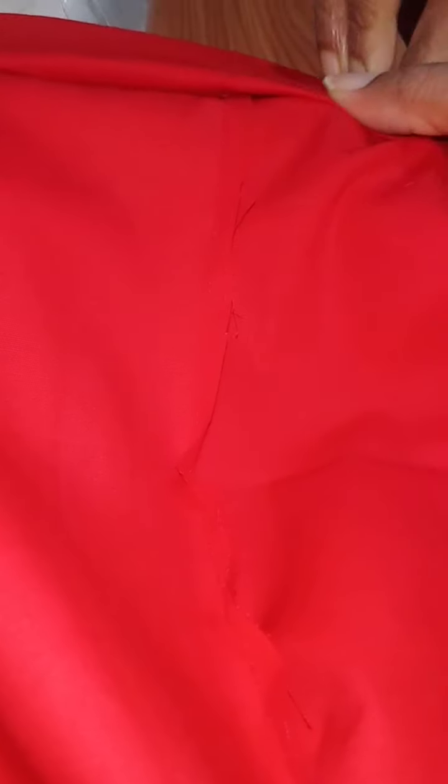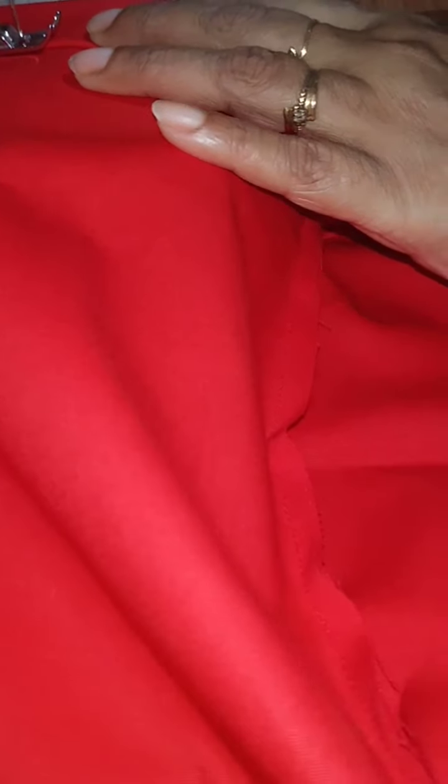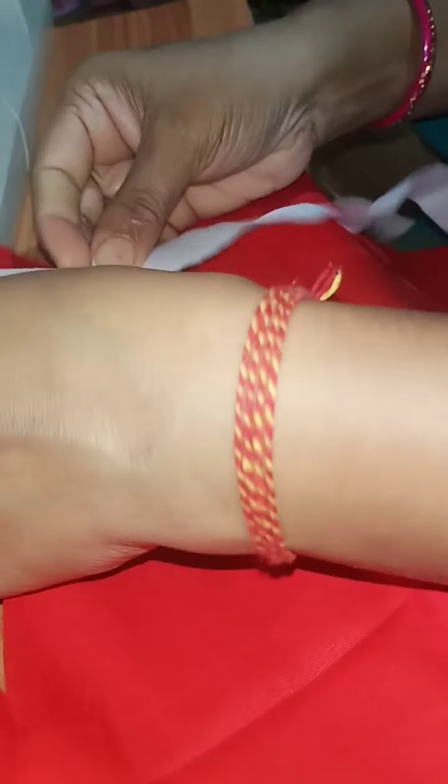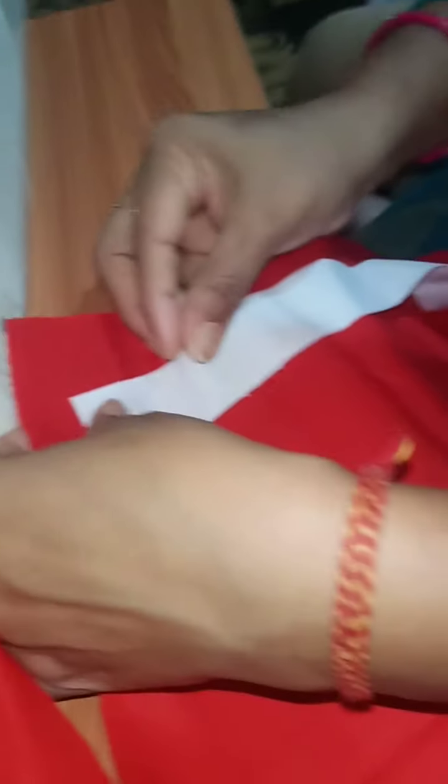I'm using the buckram a little less because I don't want more flare, as my bottom round is less. This is the first leg, and again I'll be adding this on the second leg this way.